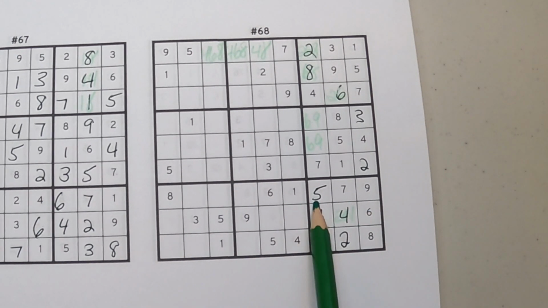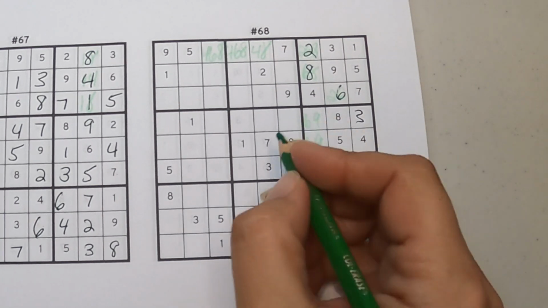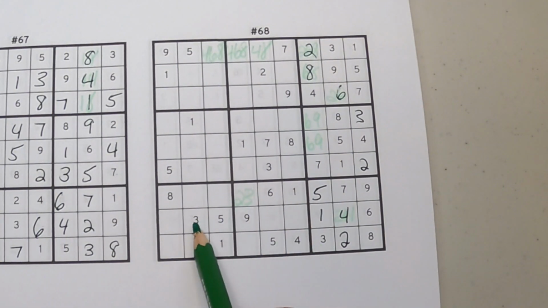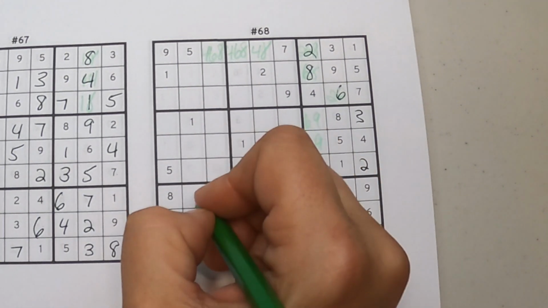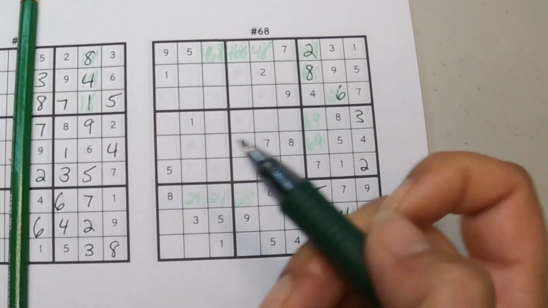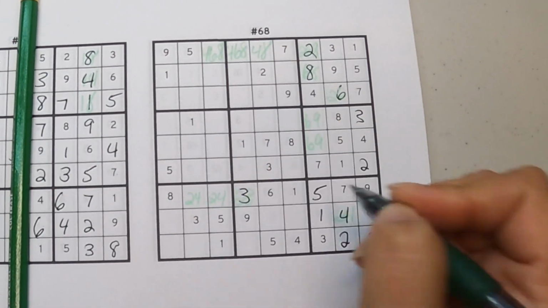If we look at this row, we're missing 2, 3, and 4. We've got a 4 here, so 2, 3. 3 covering this box, so 2, 4. That means the only place our 3 can be in that row is here.